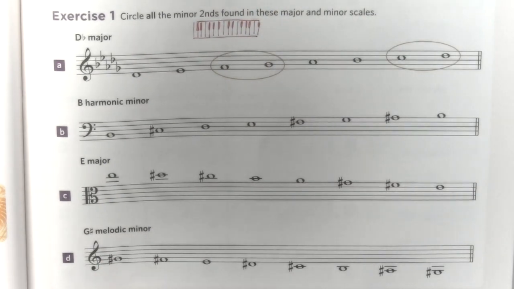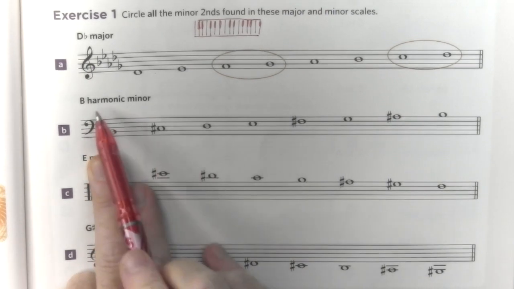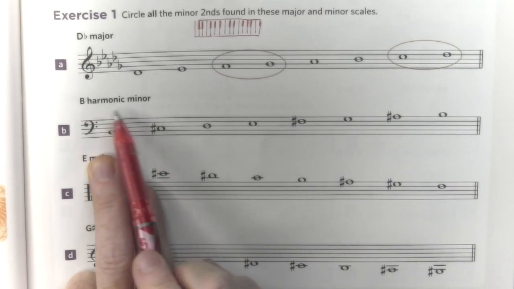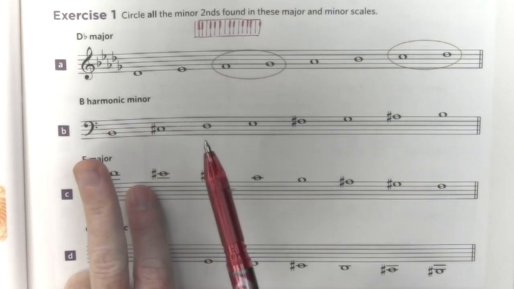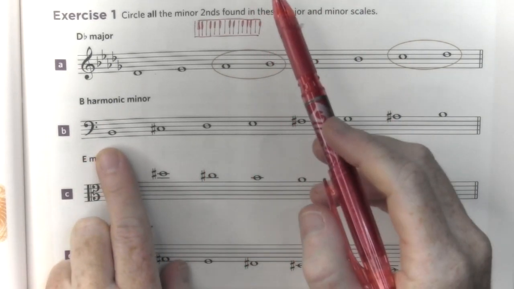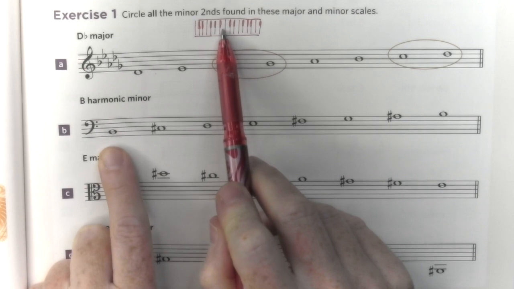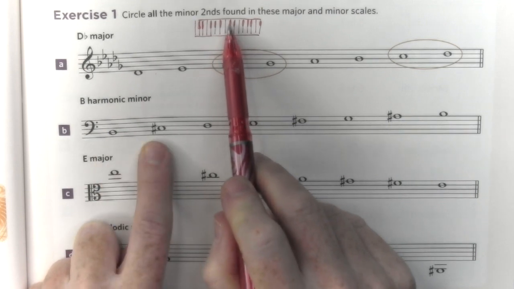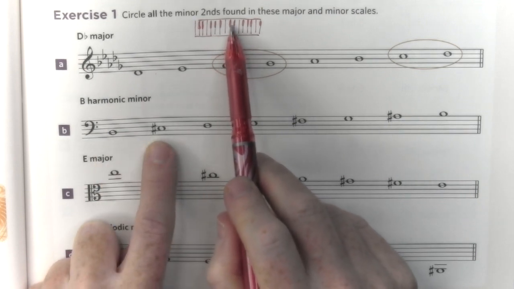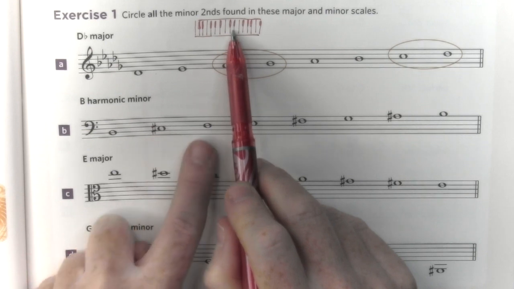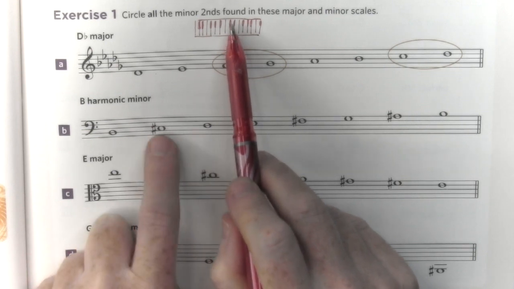Okay, that's done. In the scale of B harmonic minor, we have B, C sharp, that's a tone. C sharp, D, this is a semitone.